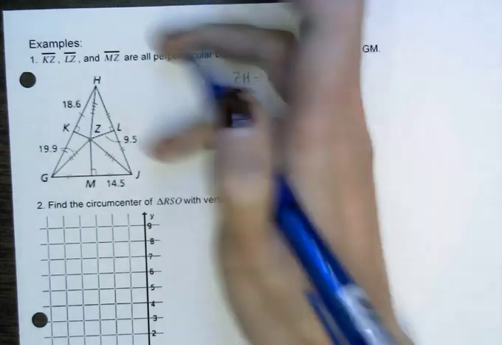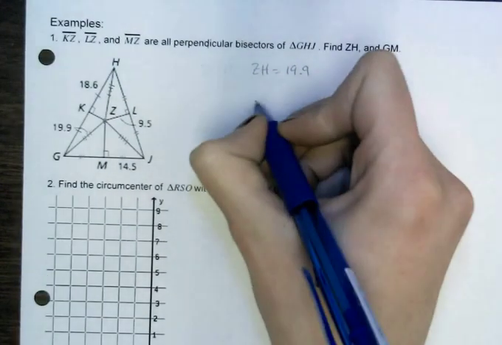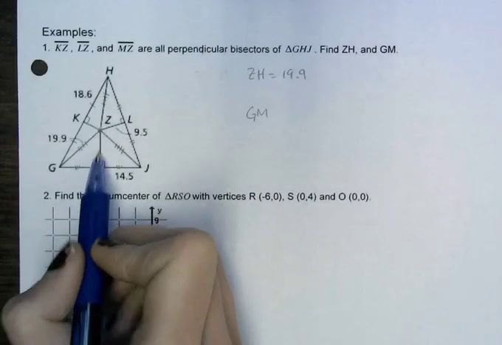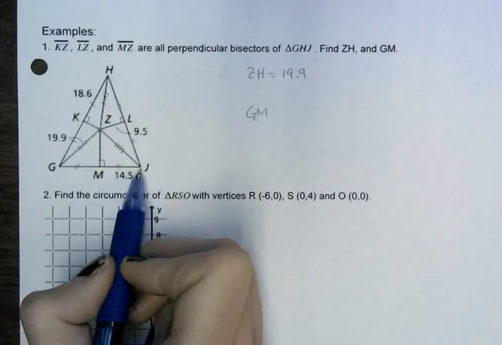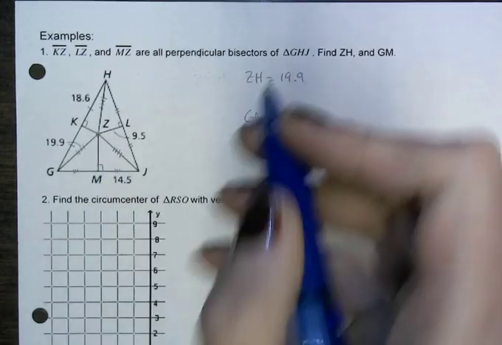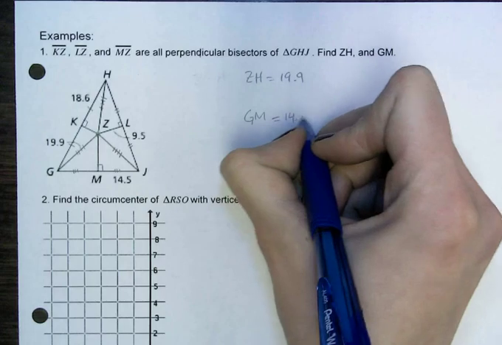GM is here, and since this is a perpendicular bisector, MZ, and it's being bisected, this half of 14.5 is going to be the same as this half, so GM would also be 14.5.